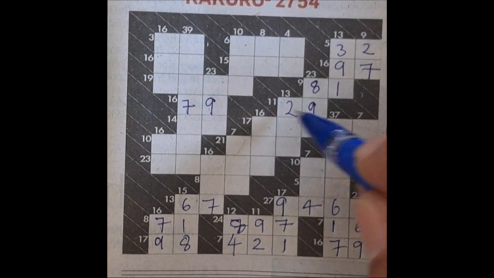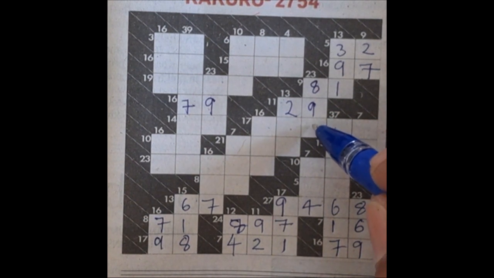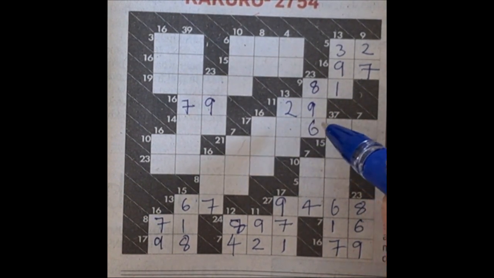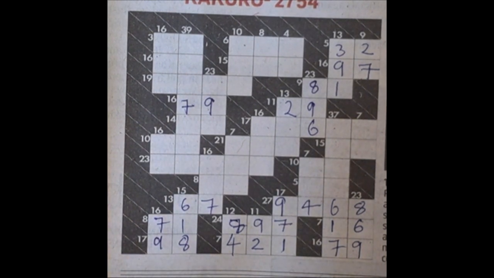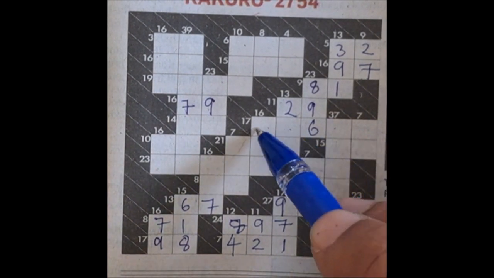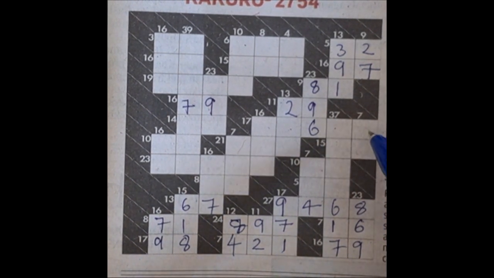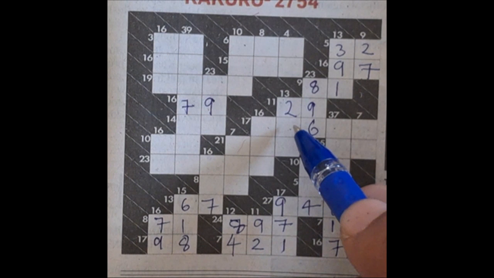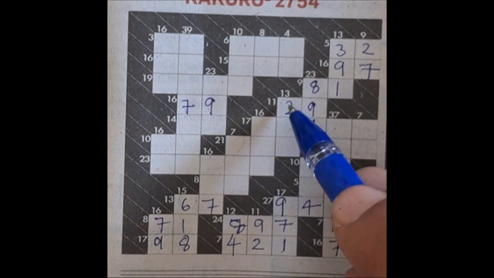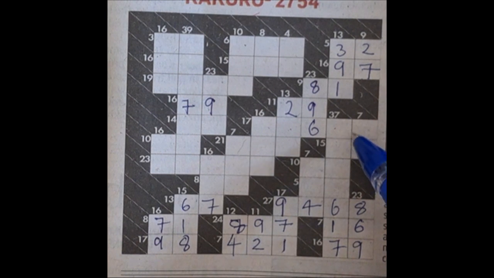2, 6, and now with 4 we have to make 11. The possibility is 1, 2, 3, 5. Only possibility is 1, 2, 3, 5. So 1 cannot be there to the left of 6 or to the right, because I already have 1 to the right. If you see the column to the right, there is already a 1, and if I put 1 to the left, I'll end up with 10 in the last box.